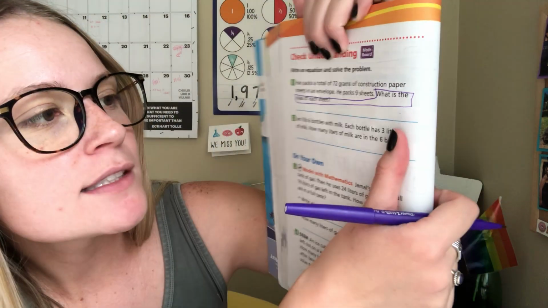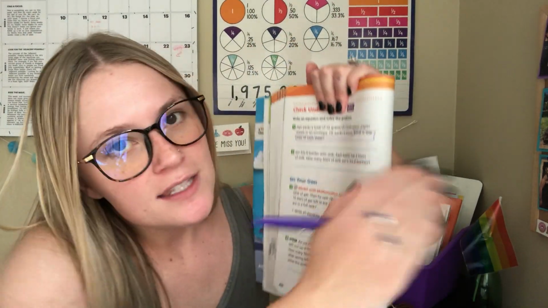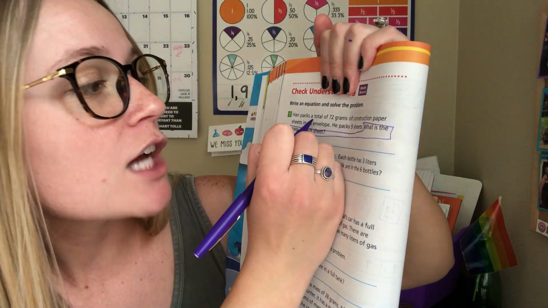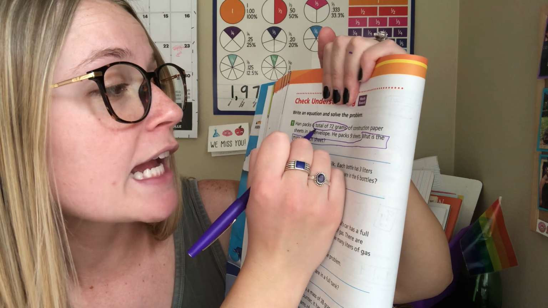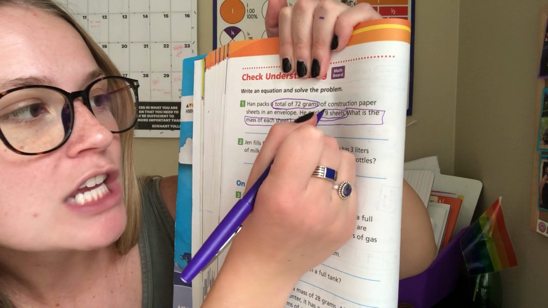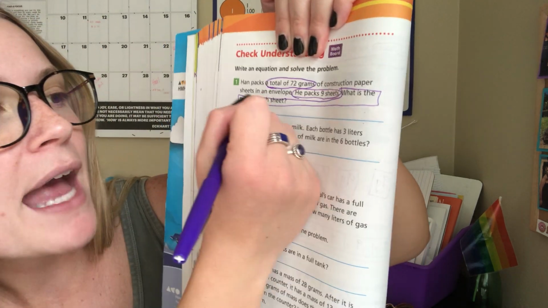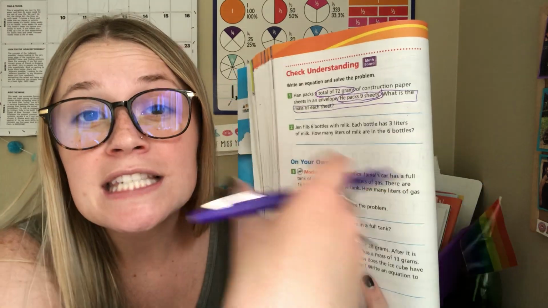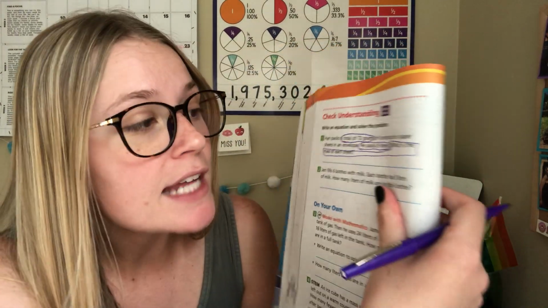So that's what I put in a box. What's the next question I ask myself? What information am I going to use? I'm going to use that he packs a total of 72 grams of construction paper and he packs 9 sheets. Okay, so then I want to think about what does each piece of evidence represent?